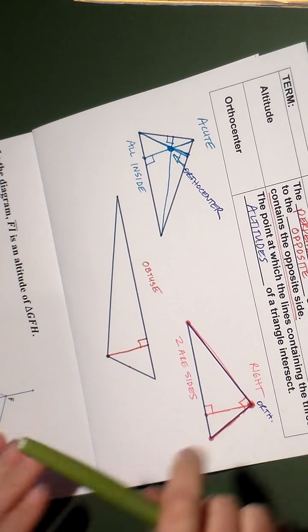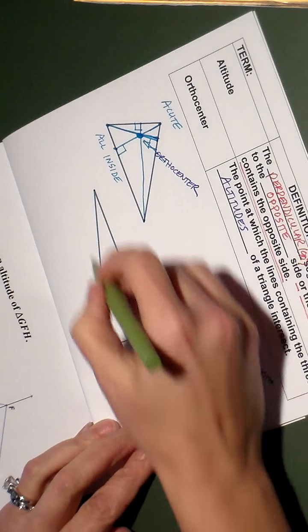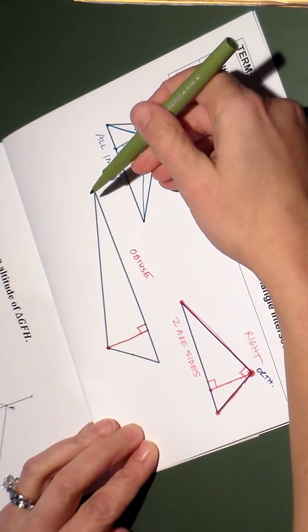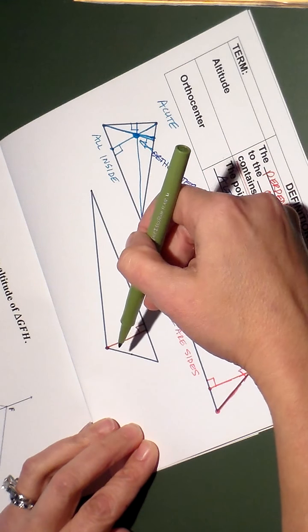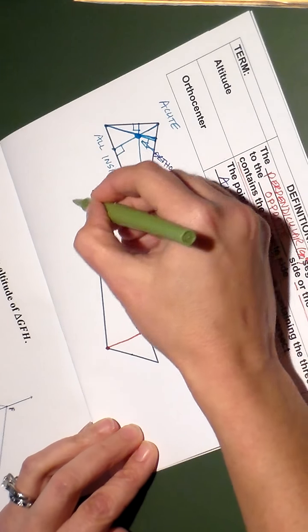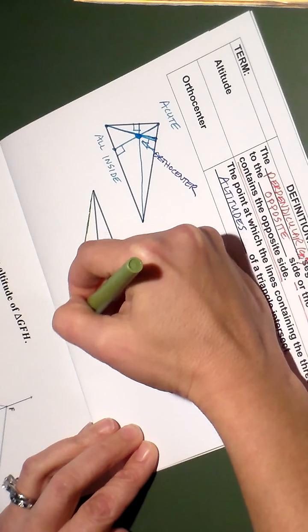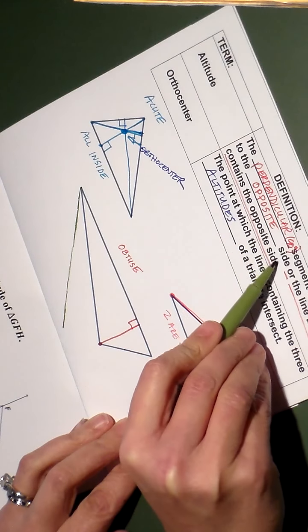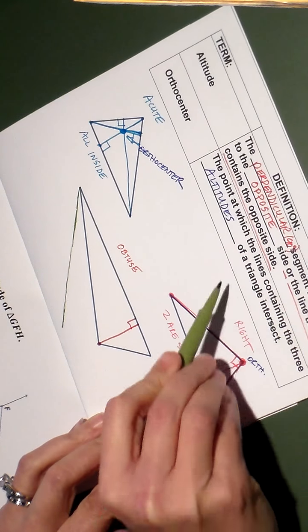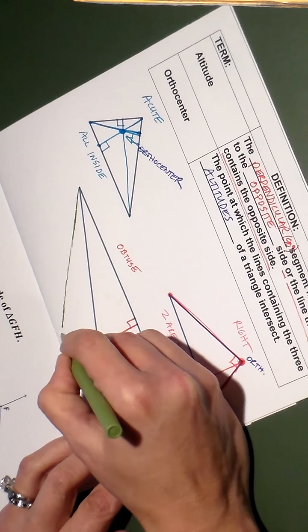I'm going to rotate my paper here so that this is the bottom of the triangle and I want to go from here to the vertex at 90. Well, there's no way for me to go from here to this side at a 90-degree angle inside the triangle. There's no way. A 90-degree angle would be here. So you know that line up here that says it has to be perpendicular to the opposite side or the line that contains that side? Here's the line that contains that side.